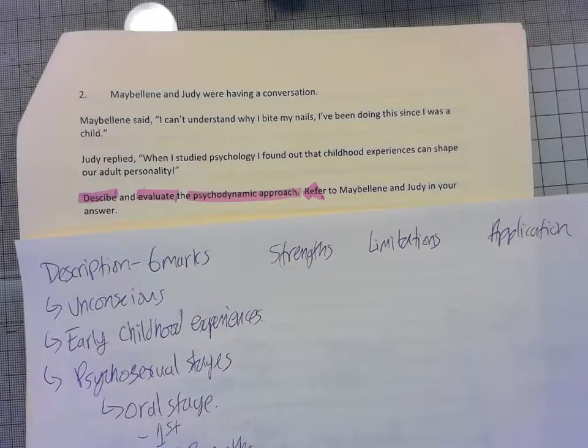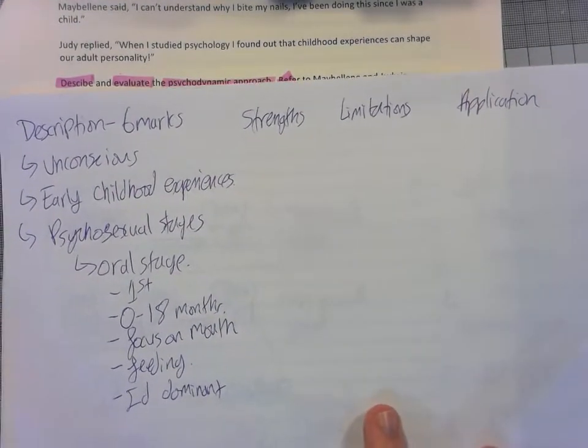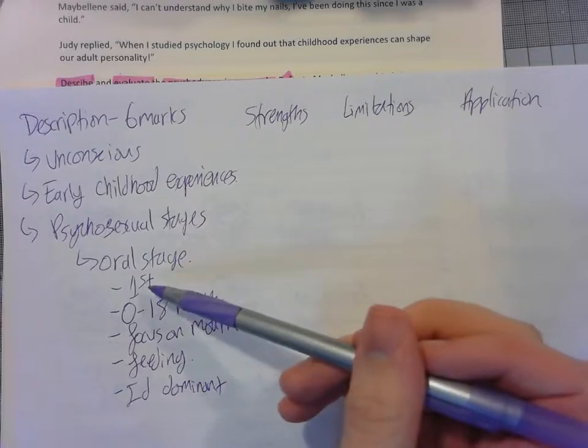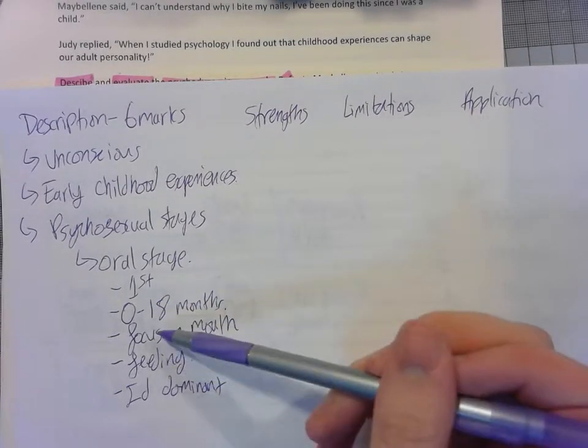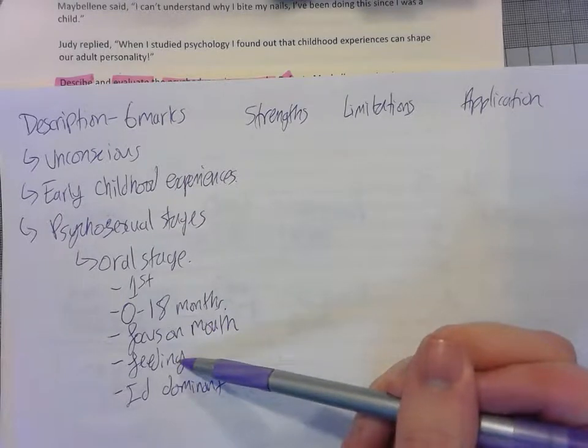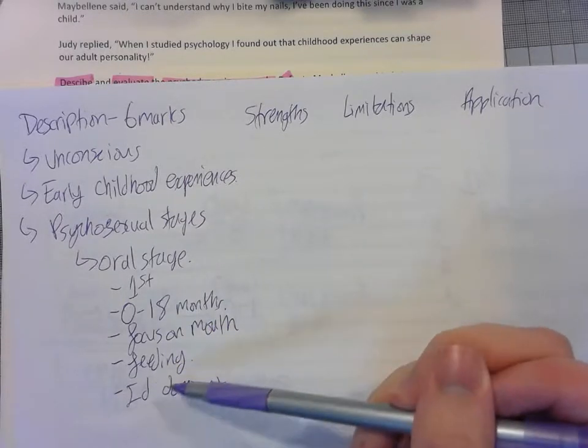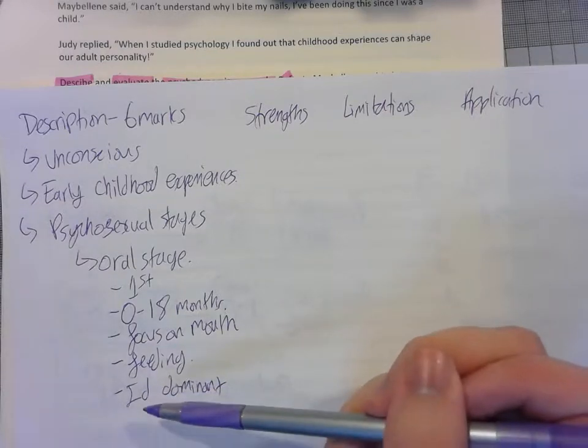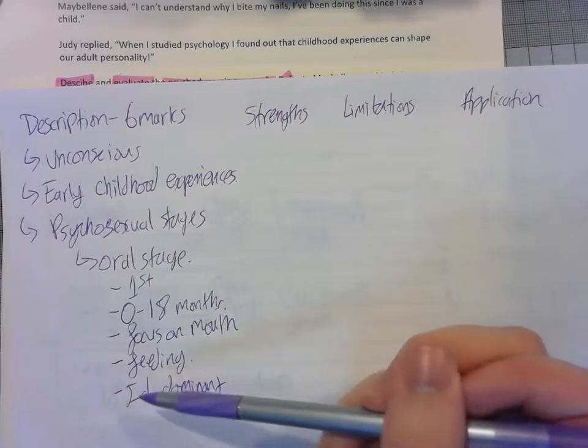Now I've got an issue here because I didn't mention the id earlier. So I'm now going to have to explain what the id is. So I would say the id is our primitive desire for sex and death, and it demands immediate gratification. It's the pleasure principle. So that's what I would say. I moved that up. Didn't realise you couldn't see properly. So oral stage, it's the first stage, 0 to 18 months, focuses on the mouth for activities such as feeding. That's how we get our pleasure, and it's dominated by the id, which is our pleasure principle, which is focused on things such as sex and death.